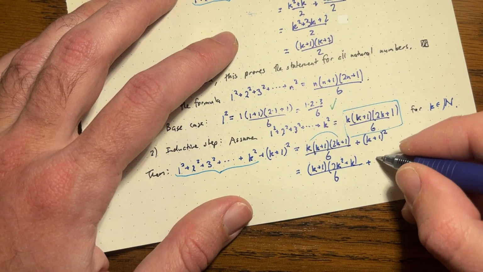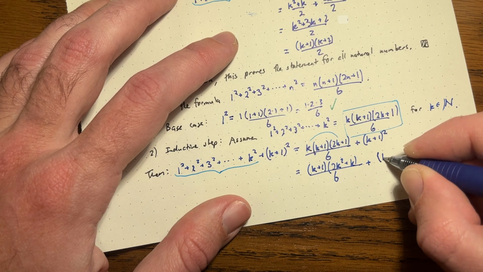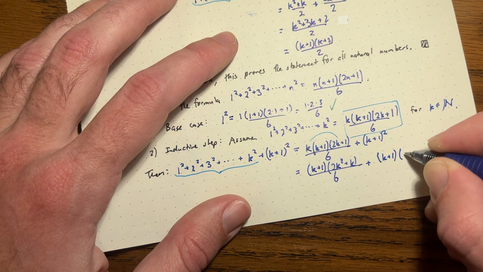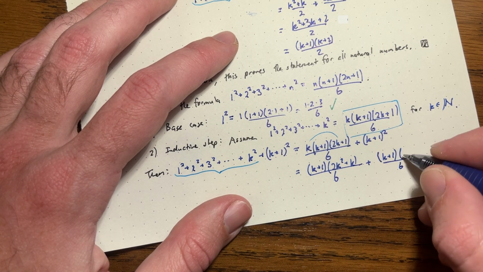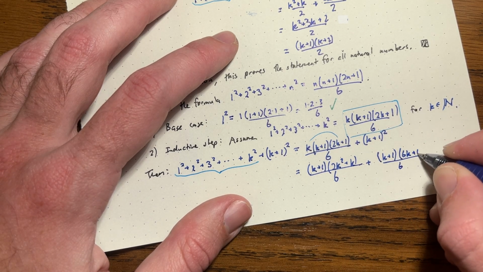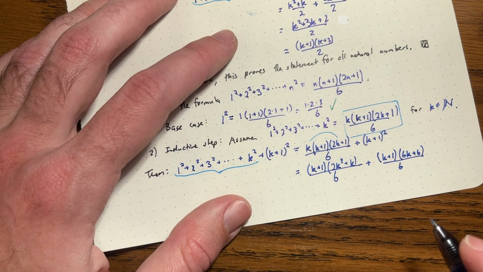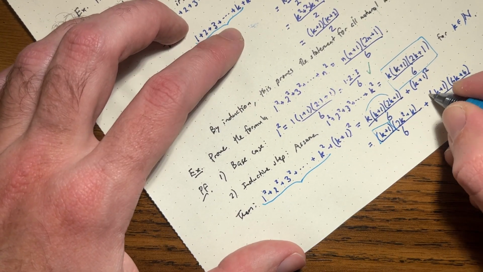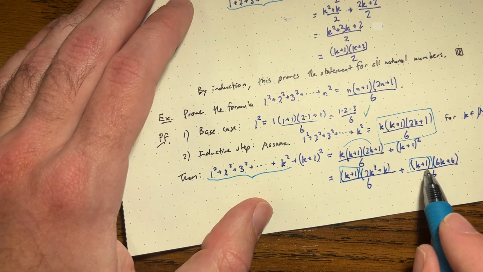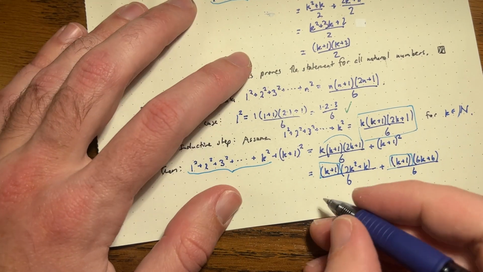And then I'm going to write this as k plus 1 times another k plus 1. Oh, here, I'll multiply by 6 over 6. So this will be 6k plus 6. I'll put a 6 in one of the terms. I'm trying to keep this as a k plus 1 just so that I can factor that out next.